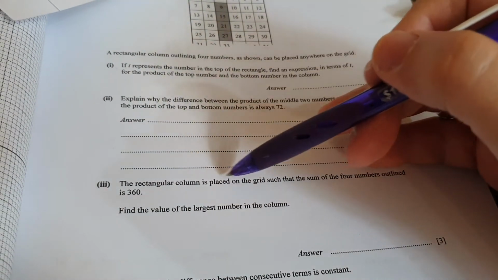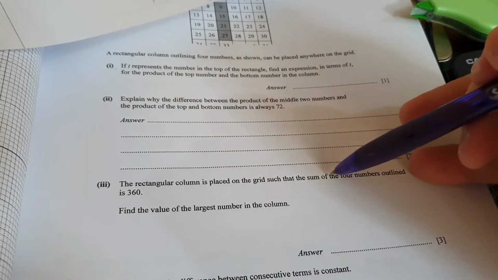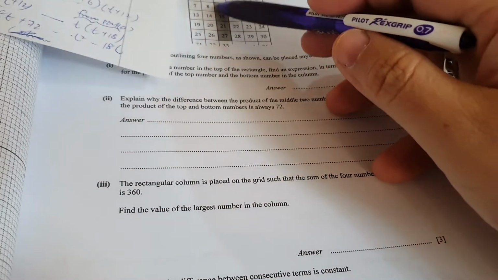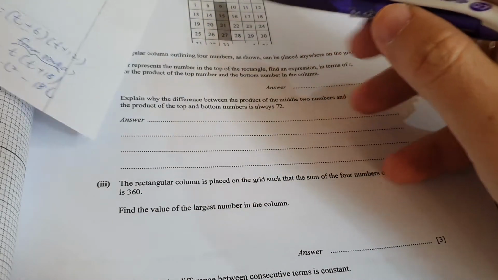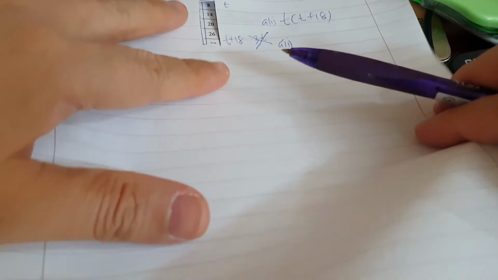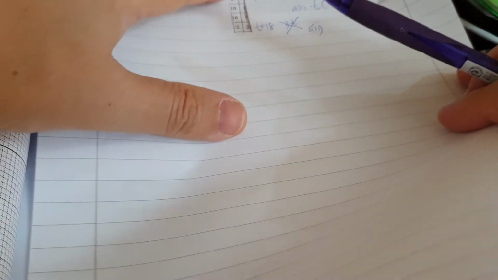Okay, is placed on the grid such that the sum of the four numbers outlined is 360. Are they talking about this one in particular? No, they are talking about any place that you place here, right?